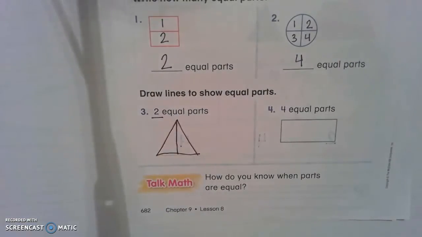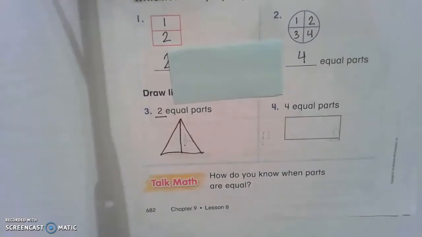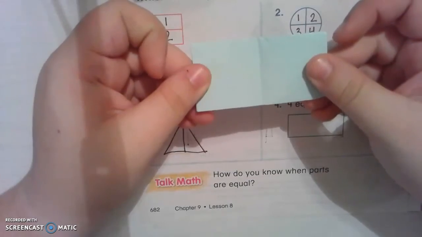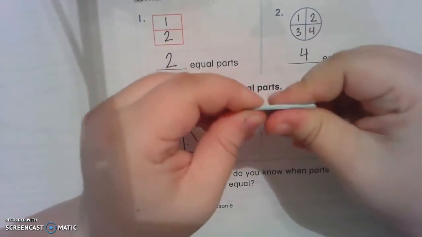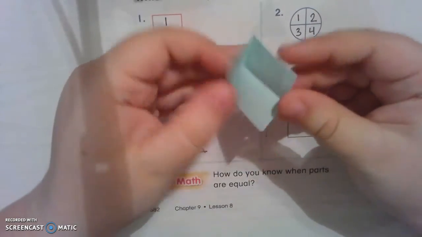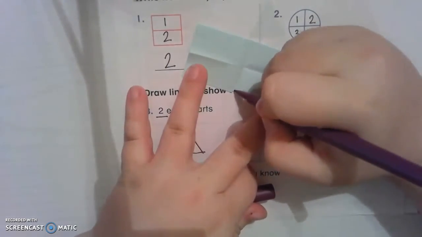Now for number 4, they want us to split our piece of paper into 4 equal parts. So here's my shape. They want me to split that into 4 equal parts. So first we need to split it into 2 equal parts, and then we need to split those 2 parts into 2 parts. So we're going to fold it in half, or break it down the middle, so we have 2 equal parts. Then after we have those 2 equal parts, we're going to fold that in half, and it's going to give us another 2 equal parts. So now I have 4 equal parts. Do you see that?